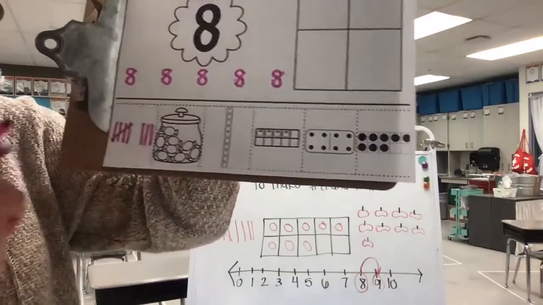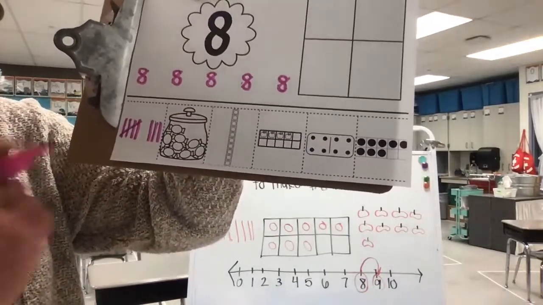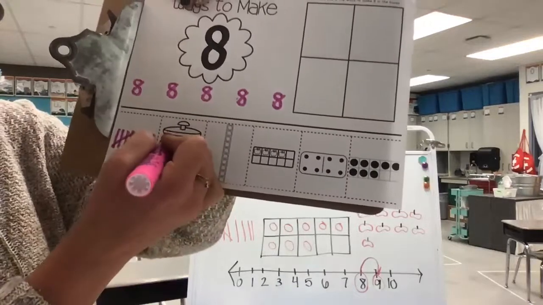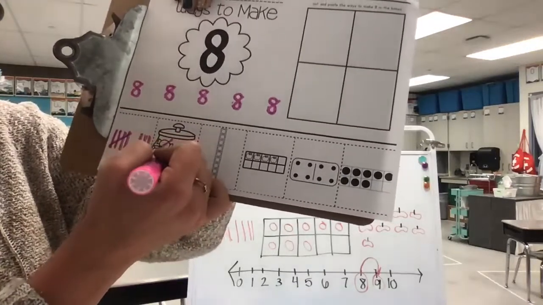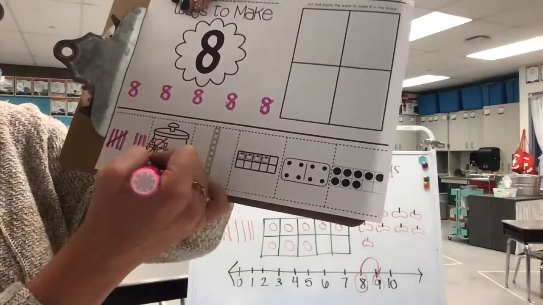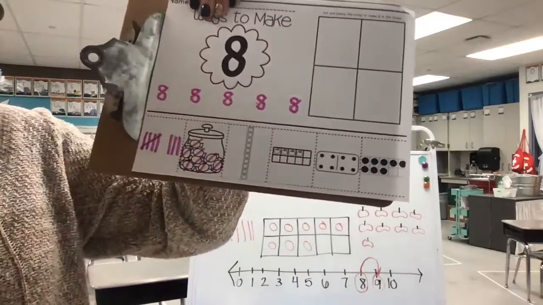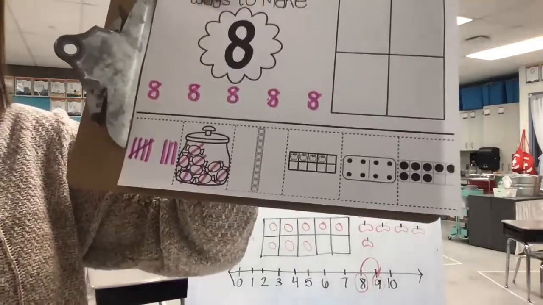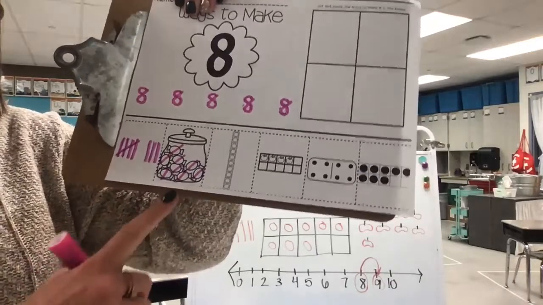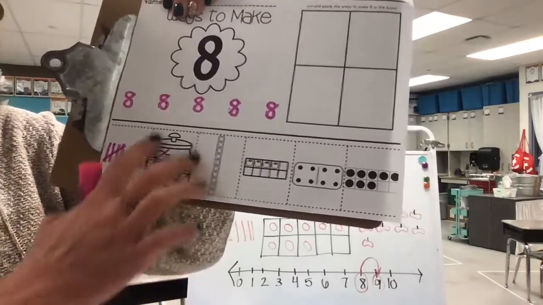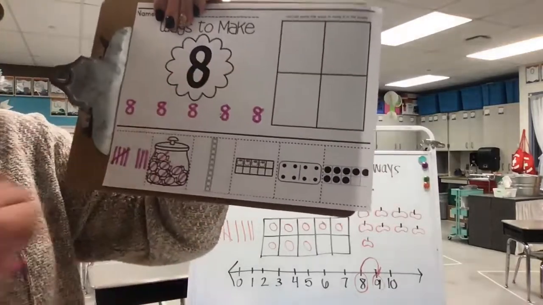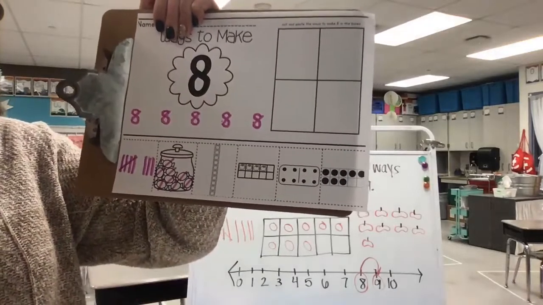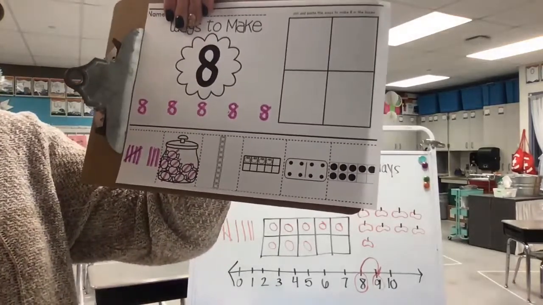Now, let's count the little candies inside of the jar and see if there are 8 of them. We're just going to count and mark them out. 1, 2, 3, 4, 5, 6, 7, 8. There are 8 candies in the jar. So since there are 8 candies in the jar, we will cut this square out in a moment and glue it into our box to show this is another way that we're showing 8.